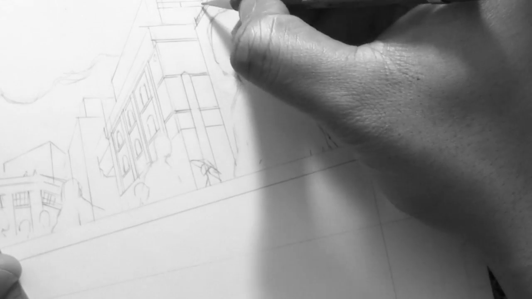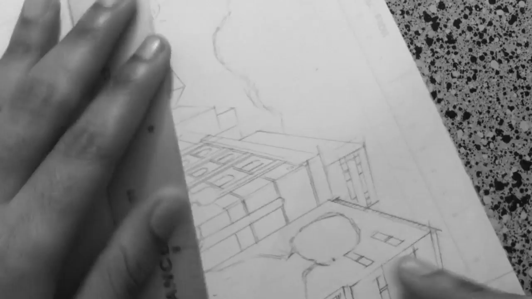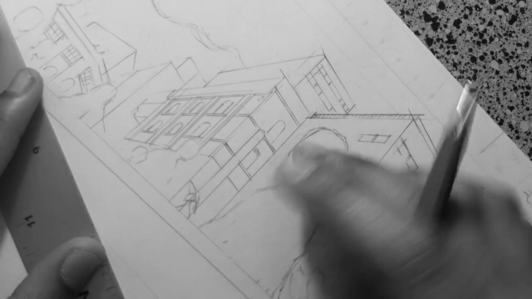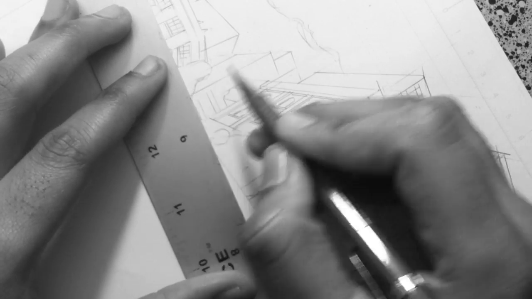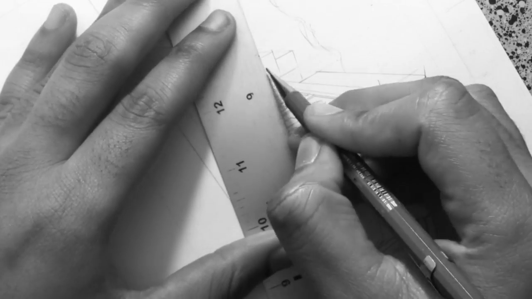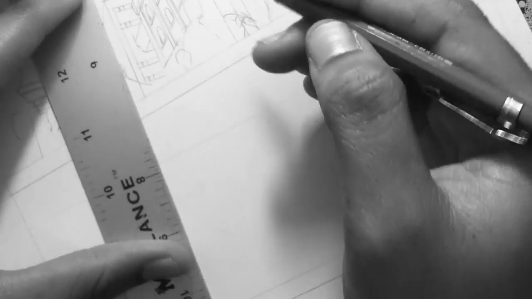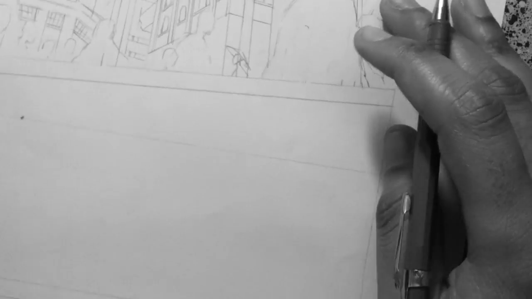So when drawing backgrounds as well, things to keep in mind is keeping the lines all pointing to the vanishing point. Same thing with the windows, because everything normally will be straight, so they all have to point to the vanishing point wherever that is.